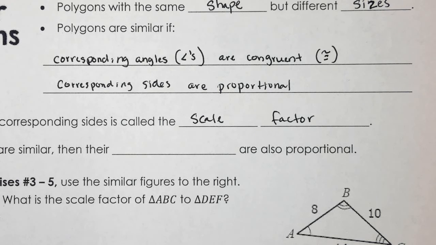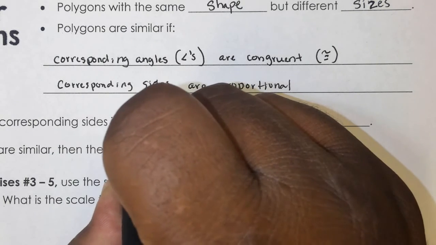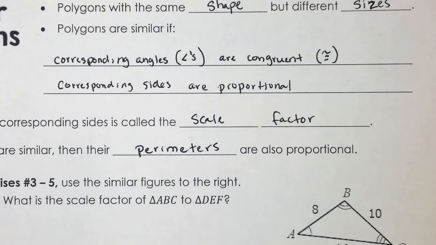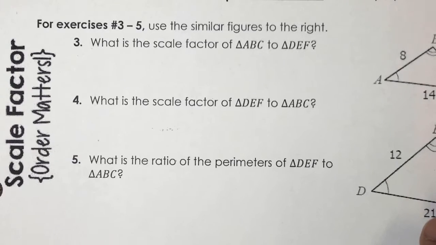If polygons are similar, then their perimeters are also proportional. Alright, so this is all our wording up here. I'm getting some actual work down here at the bottom. It's a good note to the side for you too. It says scale factor, order matters. It does matter. I'm about to speak to that down here.